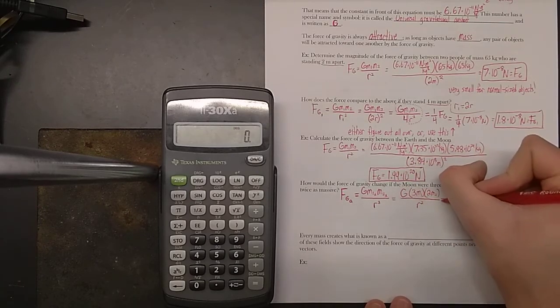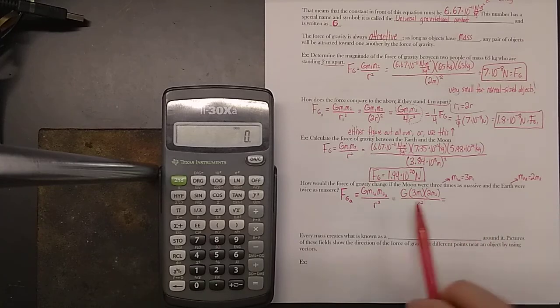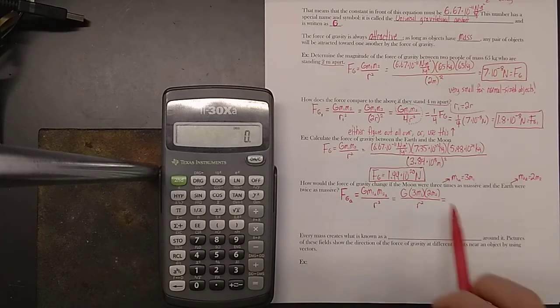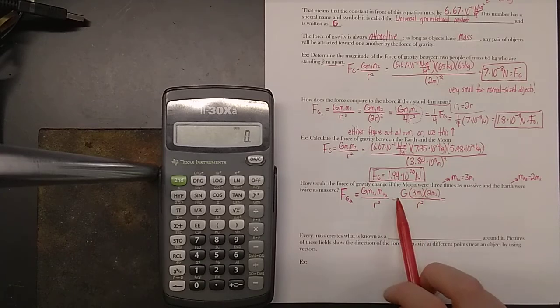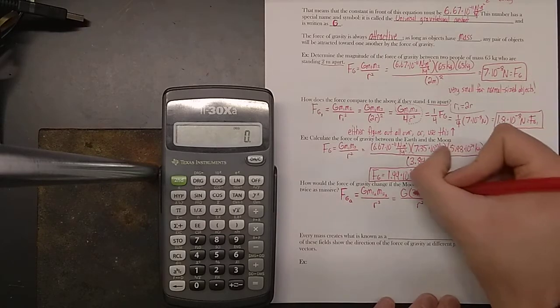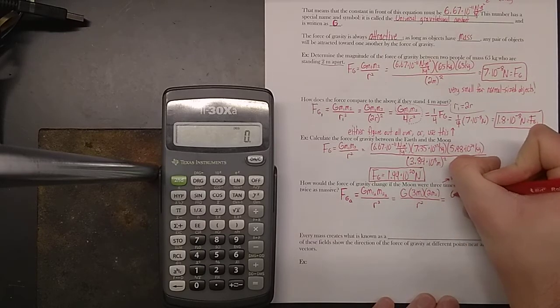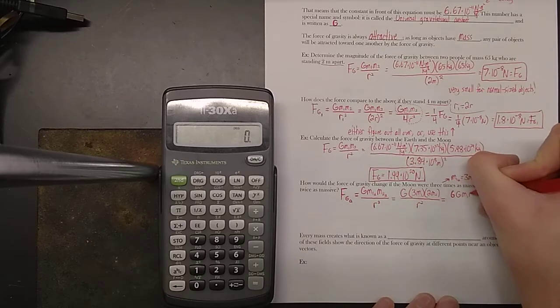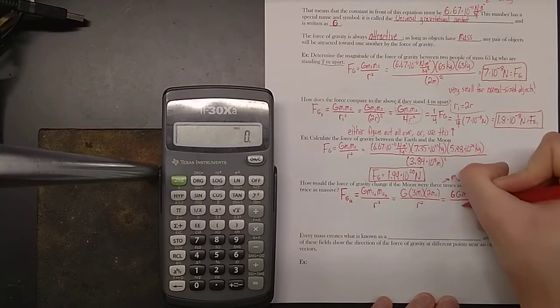Now, one of the nice things about multiplication is the order doesn't matter. This says right now to do G times 3 times M1 times 2 times M2. Oftentimes I want to put all of the letters together and all the numbers together. I'm going to pull these numbers out to the front. So I'm going to have 3 times 2 times G times M1 times M2. And actually, we all know that 3 times 2 is 6. So I'm going to multiply the 3 and the 2 together. I get 6. I'm going to bring that out to the front and have 6G M1 M2 over r squared.